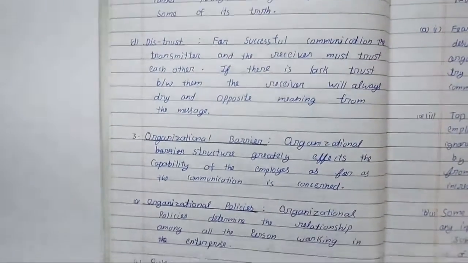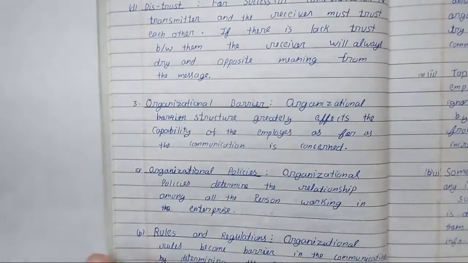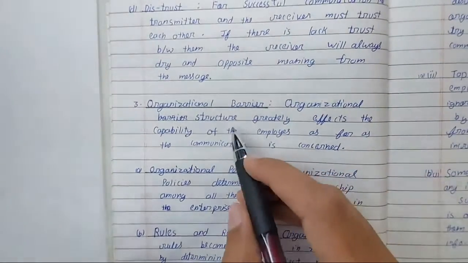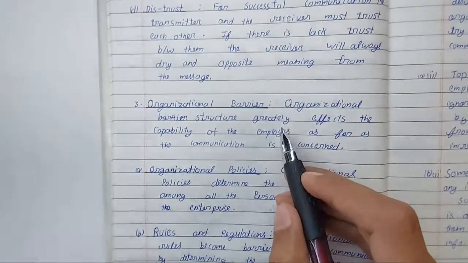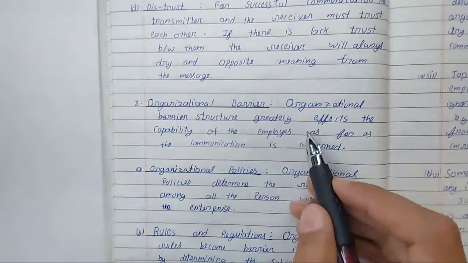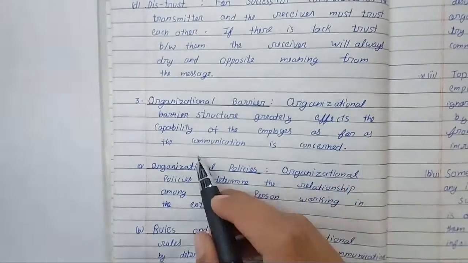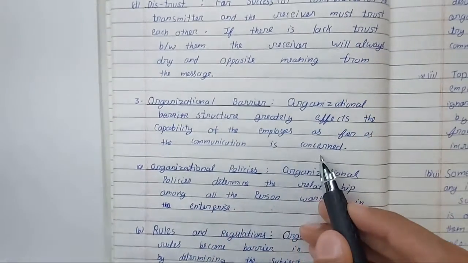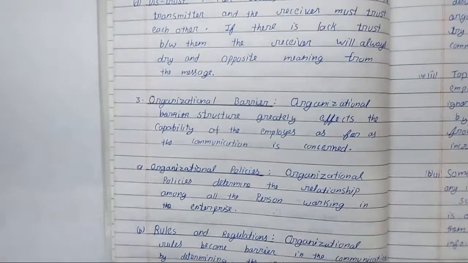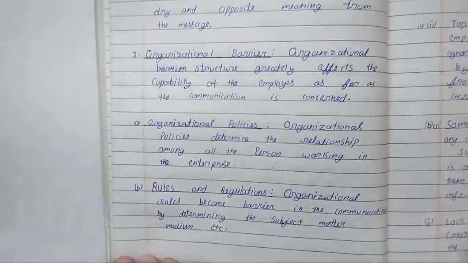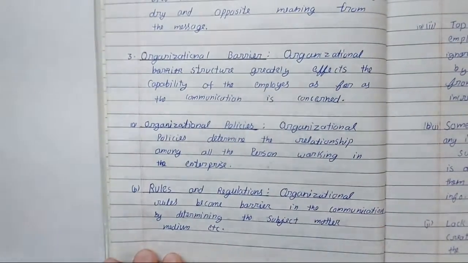Third one, organizational barrier. Organizational structure greatly affects the capability of the employees as far as communication is concerned. First point, organizational policies.